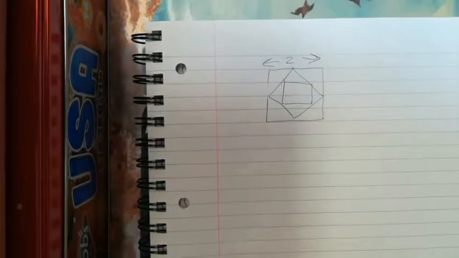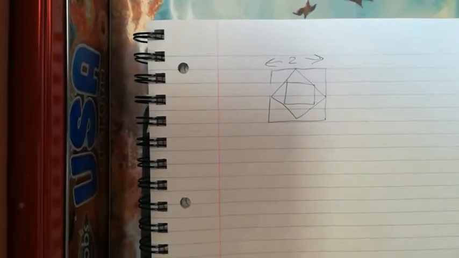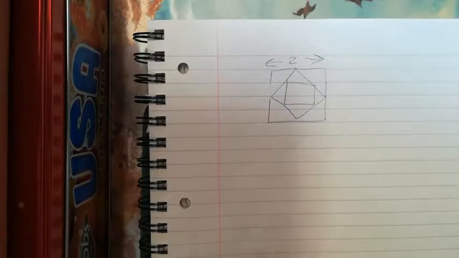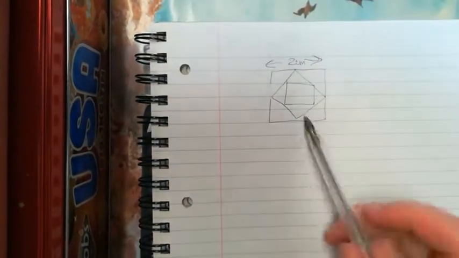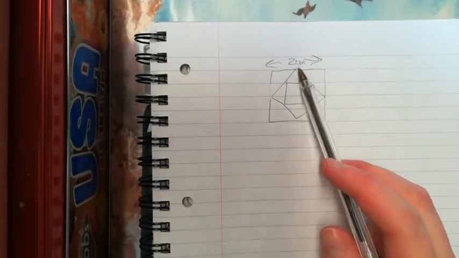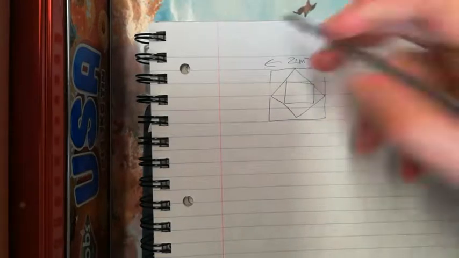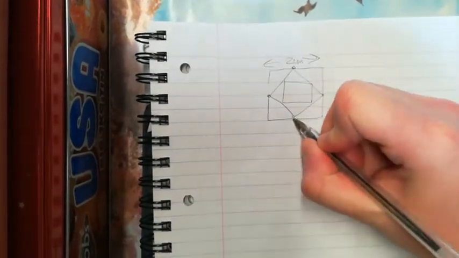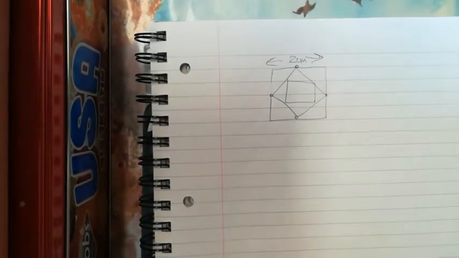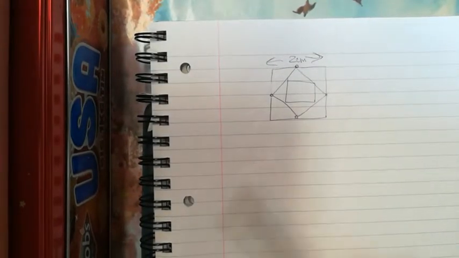This is the sequences and series question that came up in 2017, part B. So the square has sides of length 2 centimeters, and then the midpoints of the sides of the square are joined together to form another square. So this side is halved, and then the midpoints join and form another square. And then this process is continued. So the first 3 squares are shown, so they give us this diagram here.